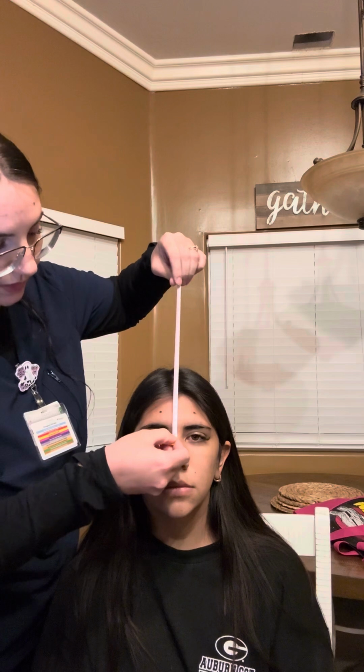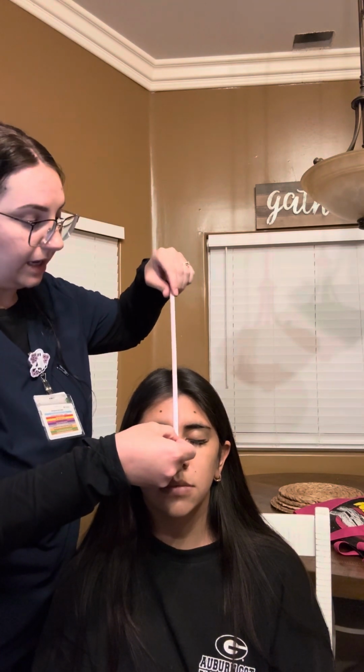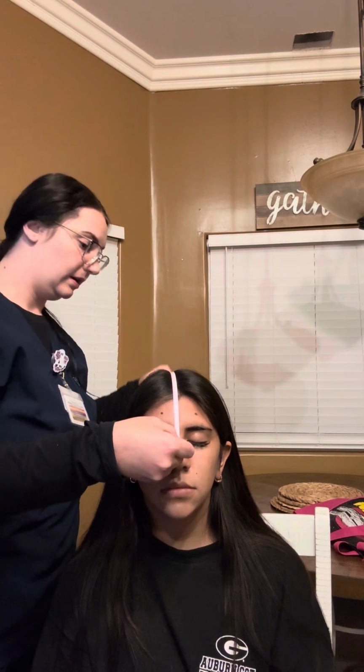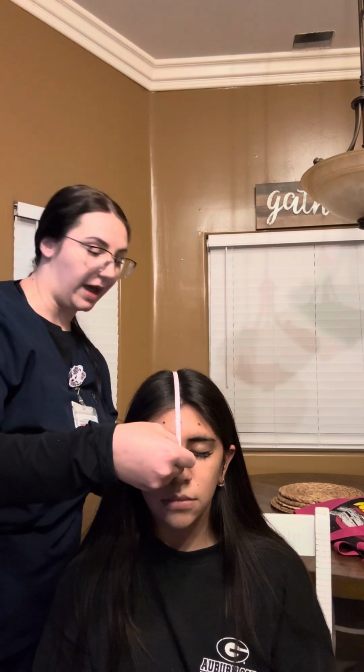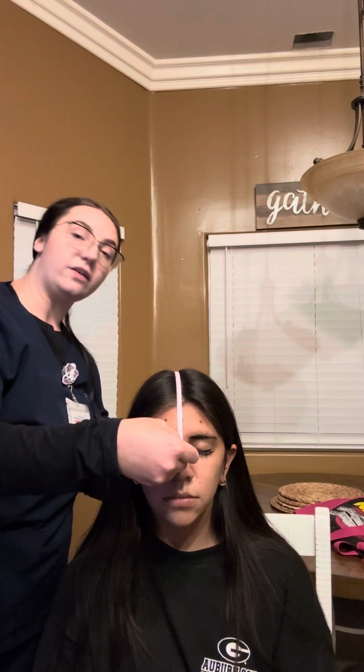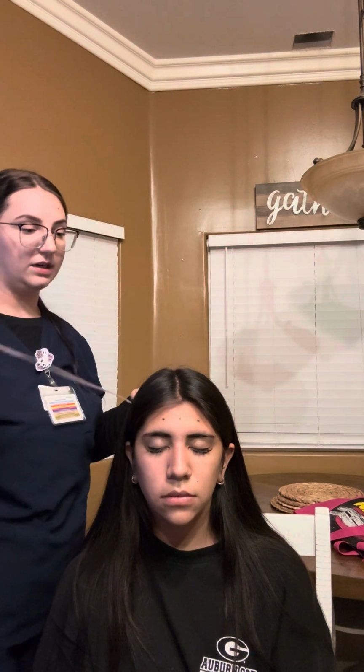For starters, I did the nasion to the inion, and we always use centimeters. Something else I forgot to mention is that everything odd is on your left side, and everything even is on your right side. I'm going to go from 0 at the nose straight back to the inion, the little bone you'll see in the back. For her, I got 35.5 centimeters.